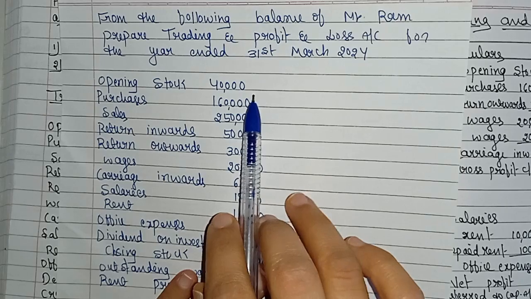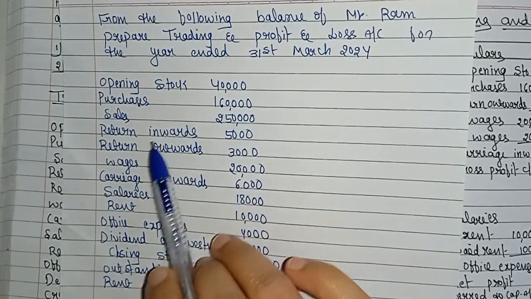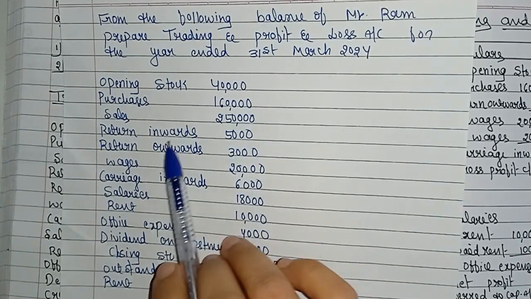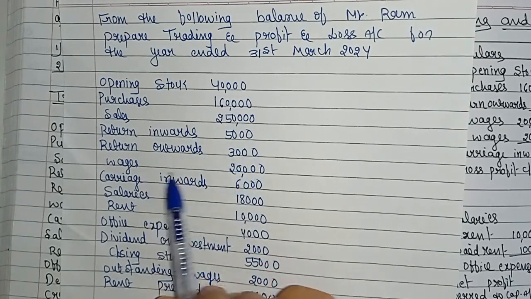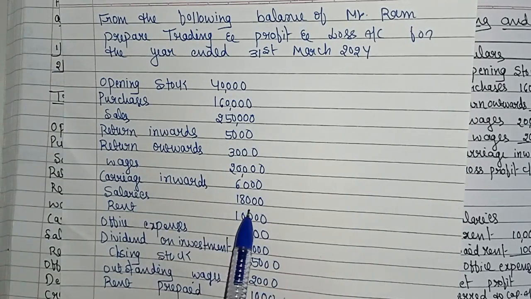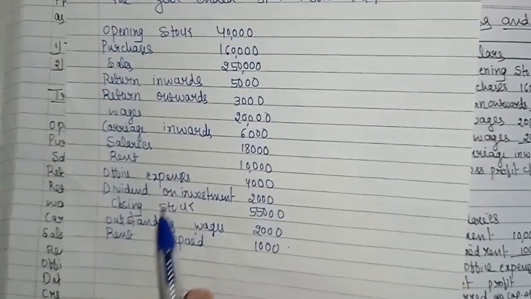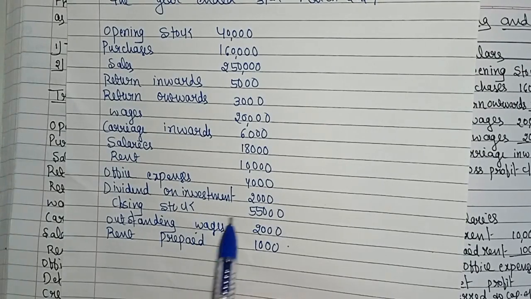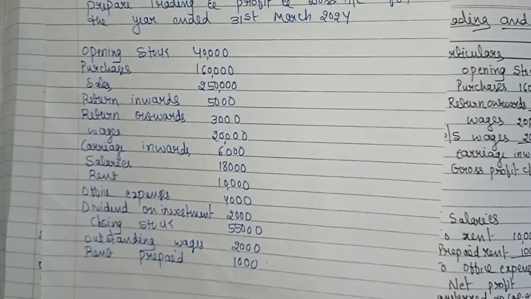So here opening stock is 40,000, purchases rupees 1,60,000, sales 2,50,000, return inwards rupees 5,000, return outwards 3,000, wages 20,000, carriage inwards 6,000, salaries 18,000, rent 10,000, office expenses 4,000, dividend on investment, this is an indirect income, that is rupees 2,000, closing stock 55,000, outstanding wages 2,000 and rent prepaid 1,000. Clear? So let's start it.